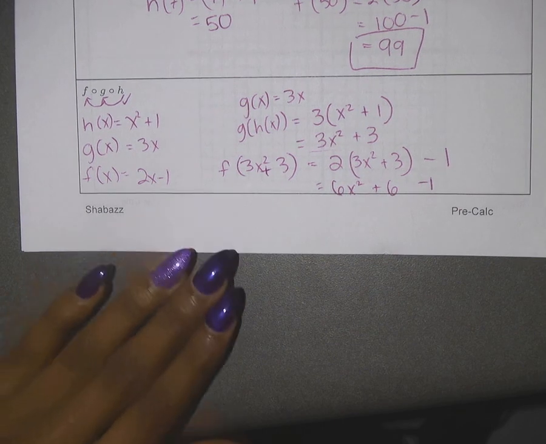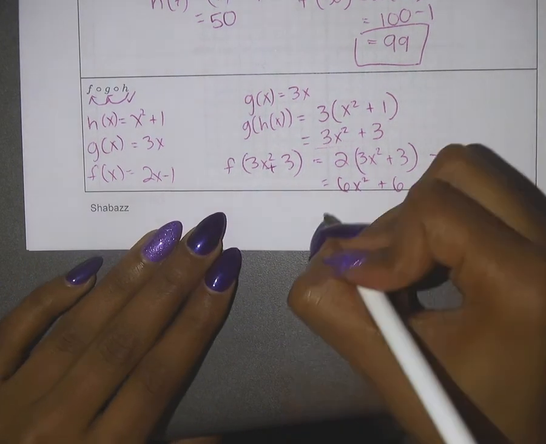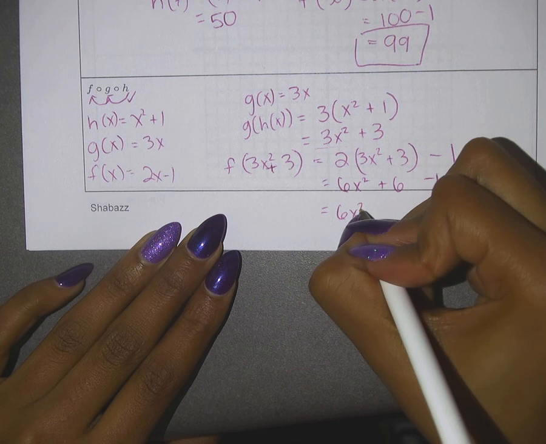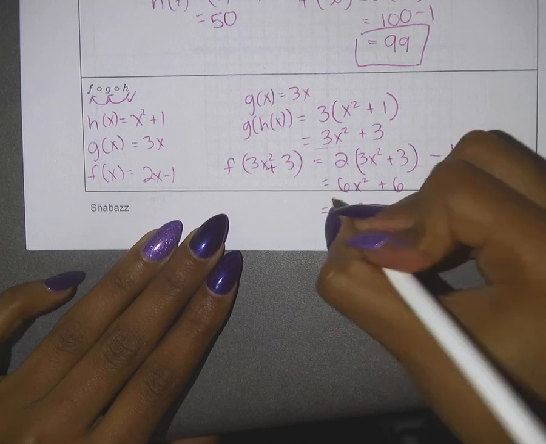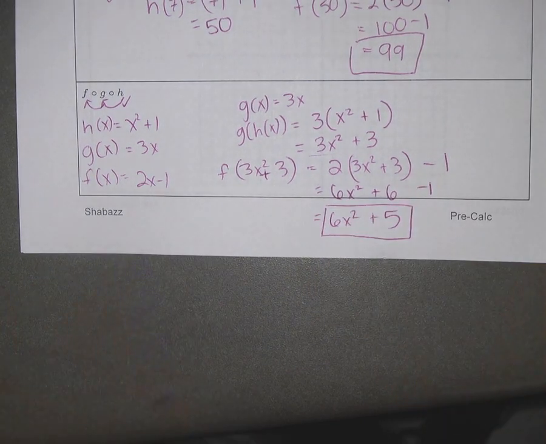So what will my final answer be? Plus 5. Don't forget the minus 1, right? All right, so yeah, that was h into g into f.